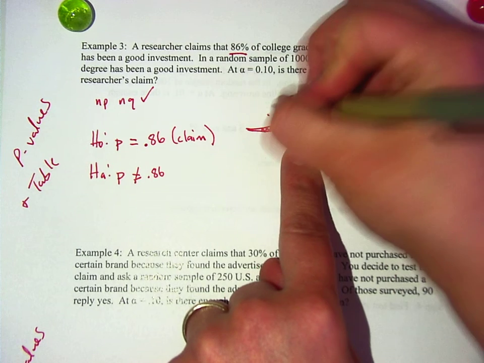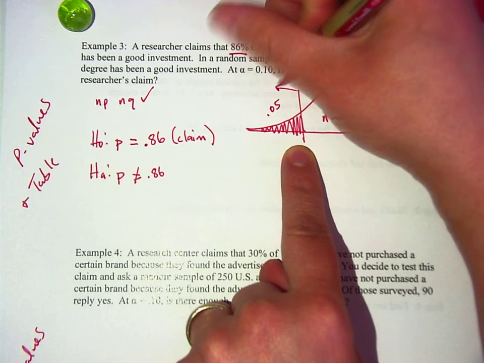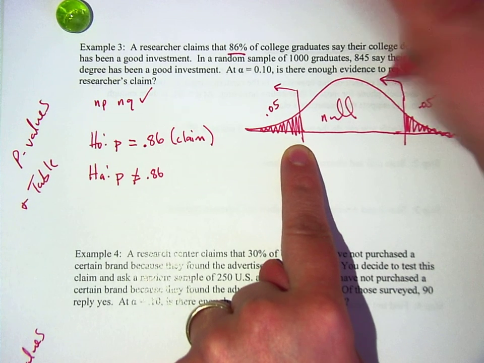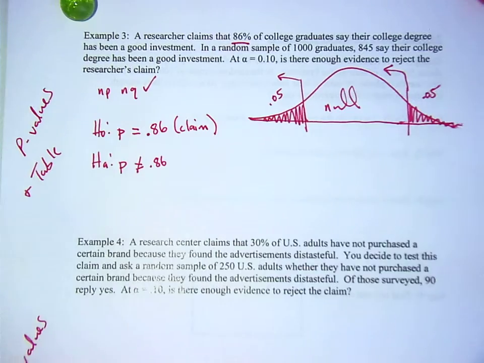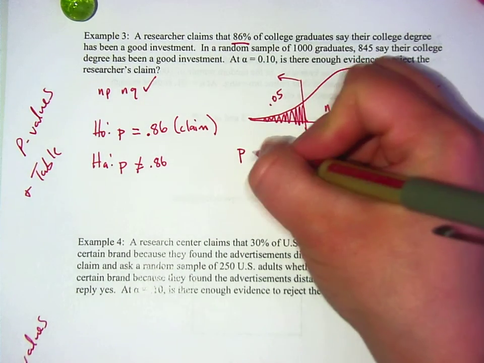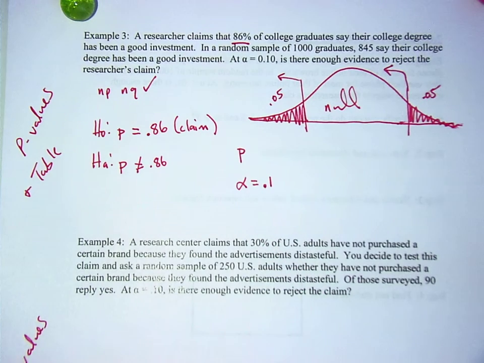Because here's 5%. And here's another 5%. Either way, you'd get the positive or the negative. You only have to look up one to be sure, but we're doing p-values this time. So all we care about is that alpha is 0.1, and we've got to decide what our p-value is.